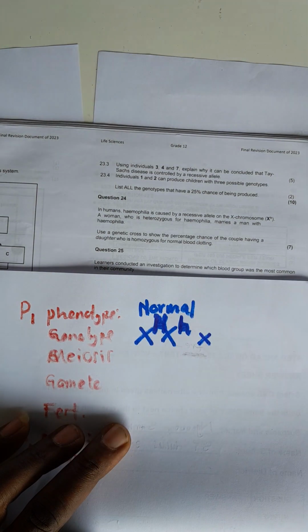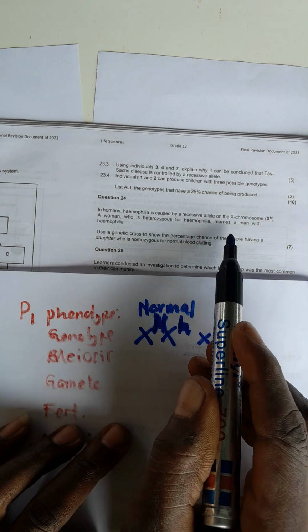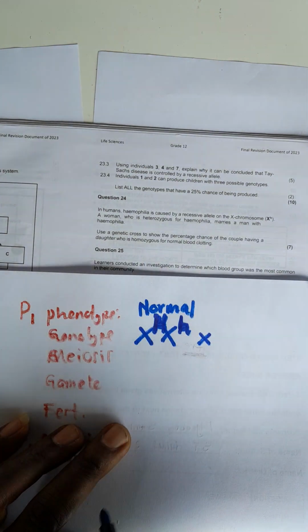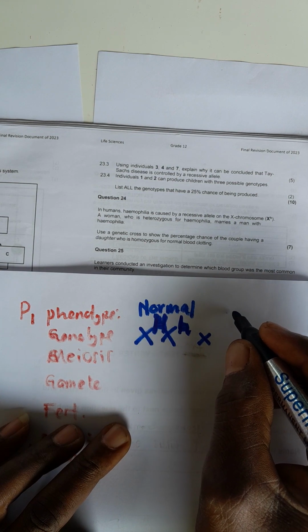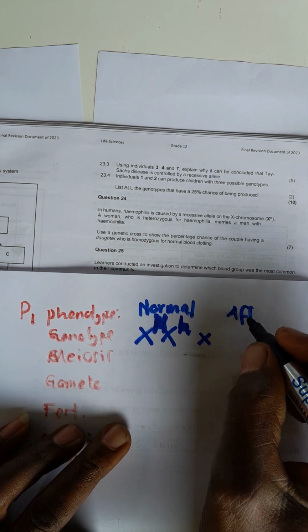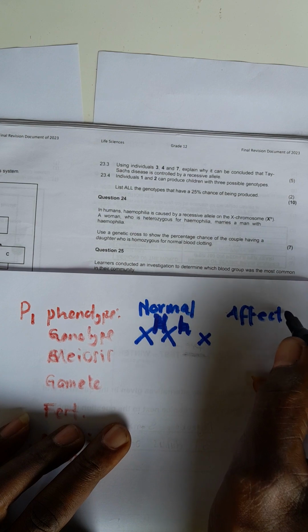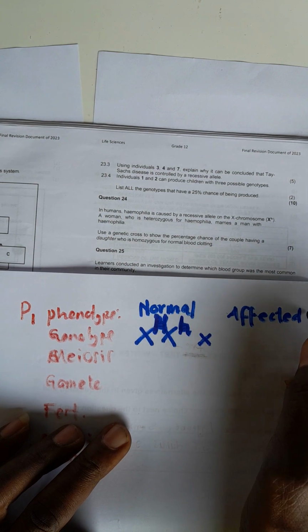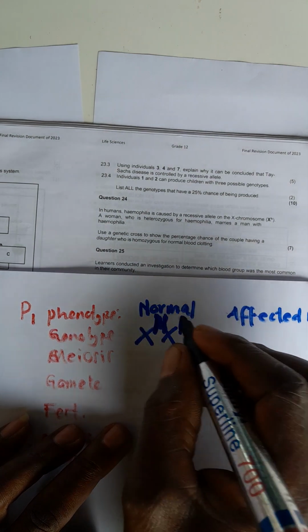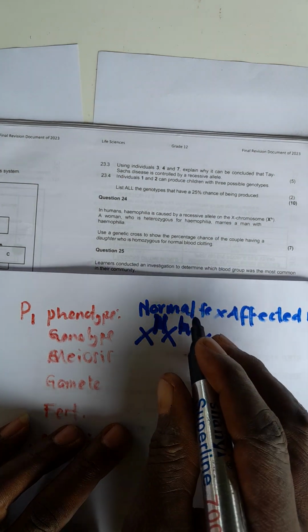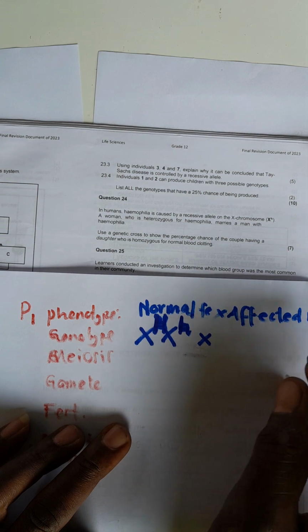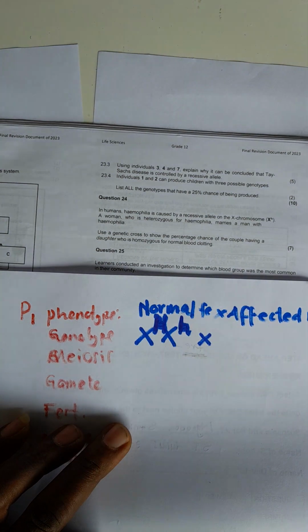So cross. What is the question saying about the father? Marries a man with hemophilia. So meaning that the man is affected. So we're going to say the phenotype is affected. Affected male. And here it should be normal female. Normal female marries affected male. Please, I don't have space there. I should have indicated they're female.